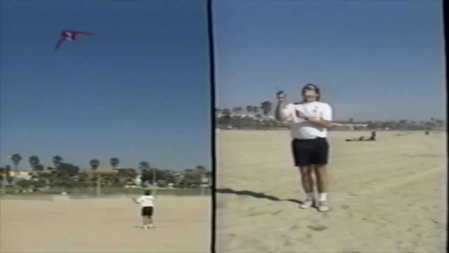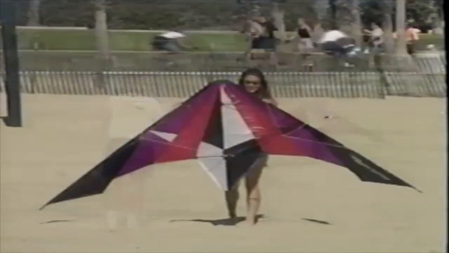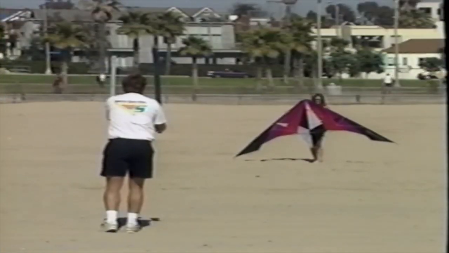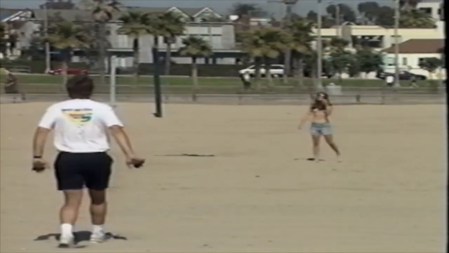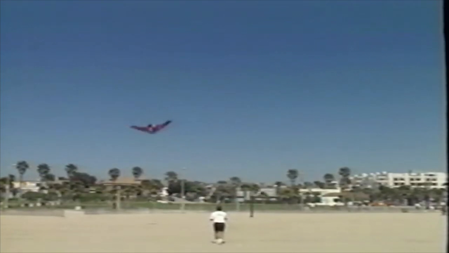Take a few steps backward, pulling your arms in a downward motion. Keep your hands about 4 inches apart. Make smooth hand movements. Your lines may cross and twist, but as long as they can move, you'll be able to maneuver your kite. Never cross your arms while flying.